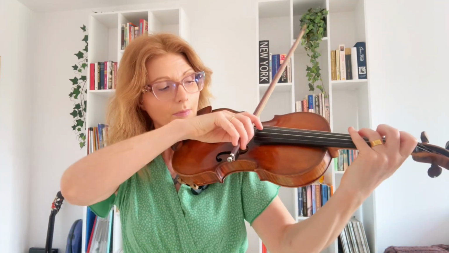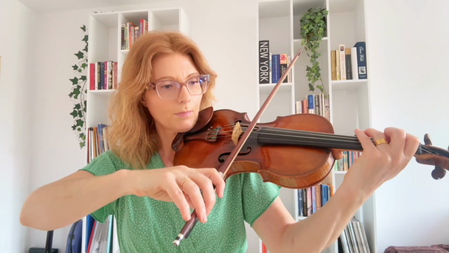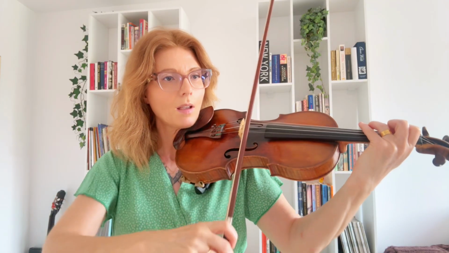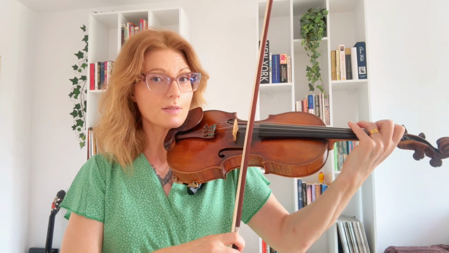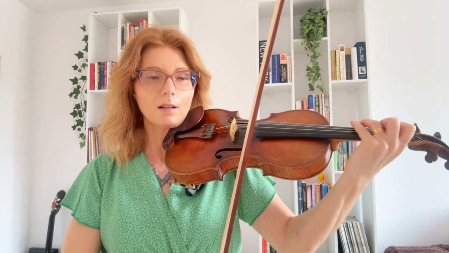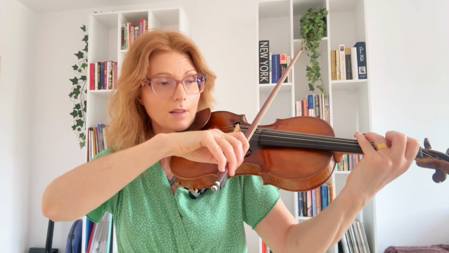Let me demonstrate when I play Bach. And because the next interval is this one, it's C and F, I intentionally make the E higher than normal.